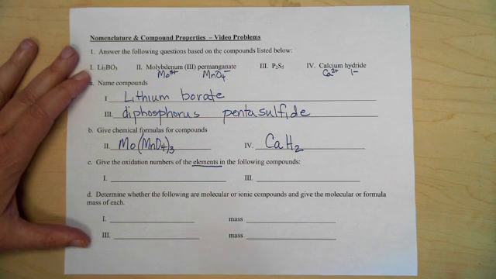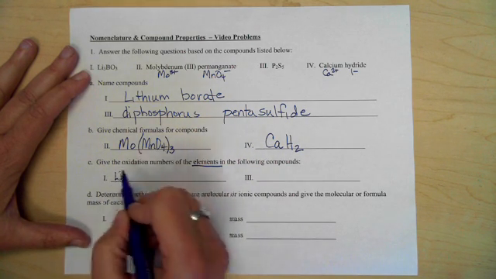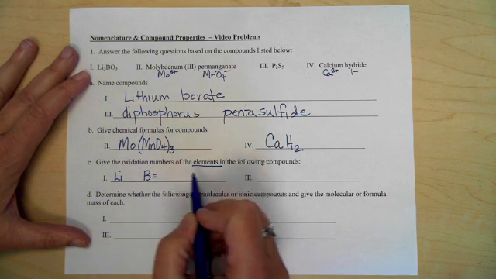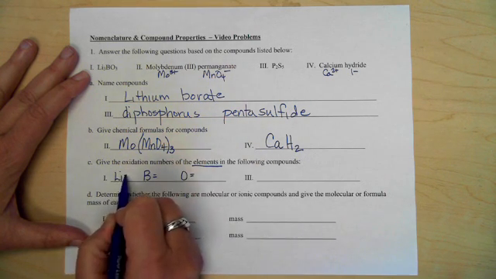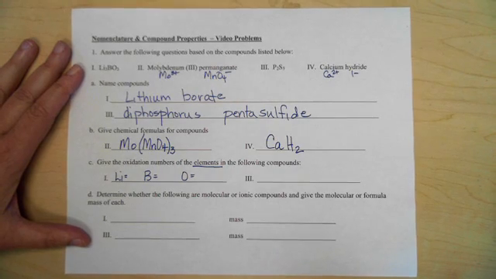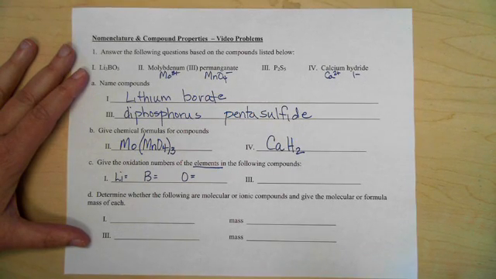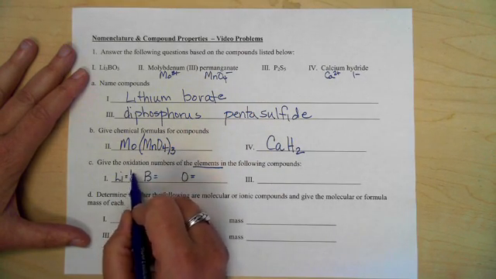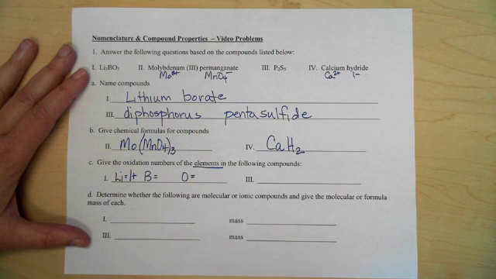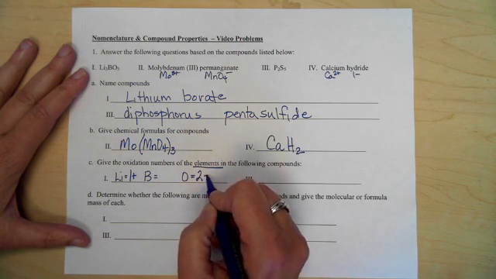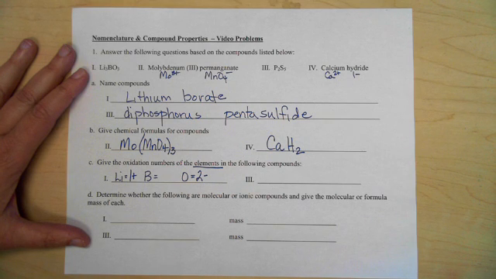Well, the first one involves lithium, boron, and oxygen. If we look at our rules of oxidation numbers, we immediately know lithium is group 1, so it's 1 plus. Oxygen is 2 minus.